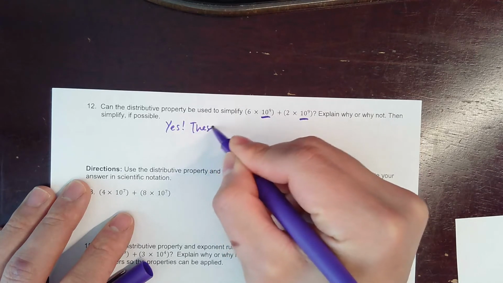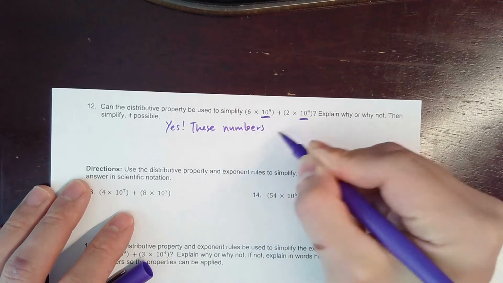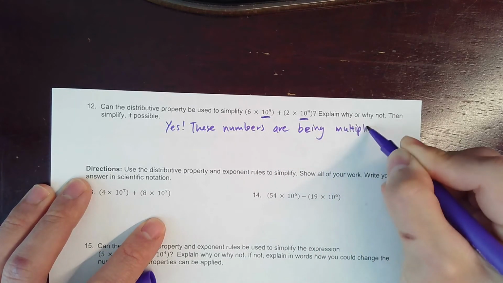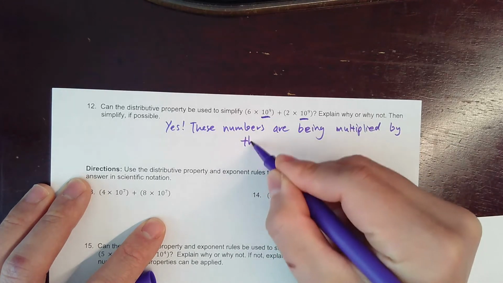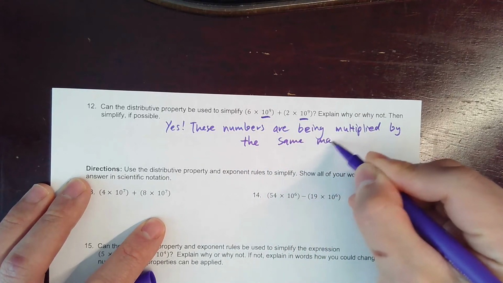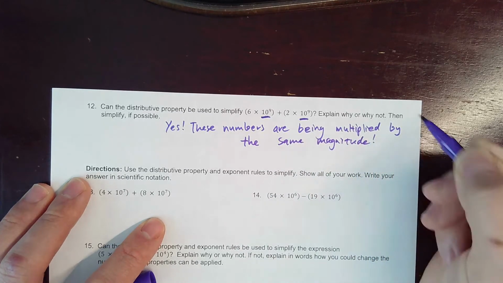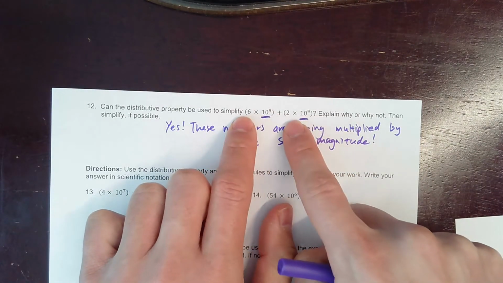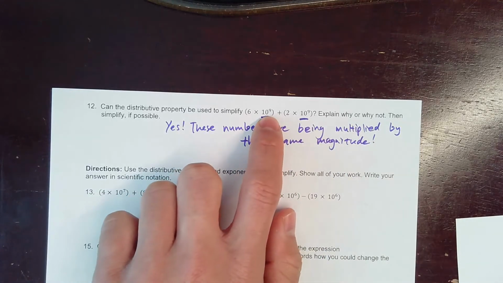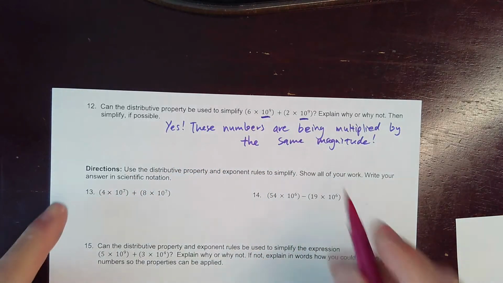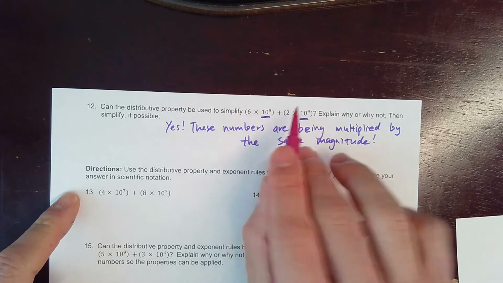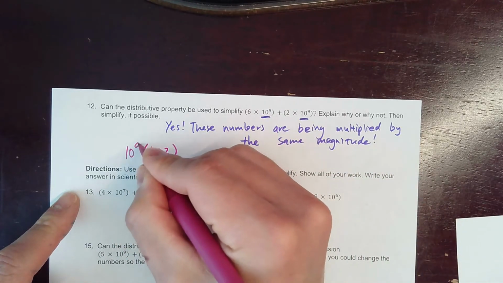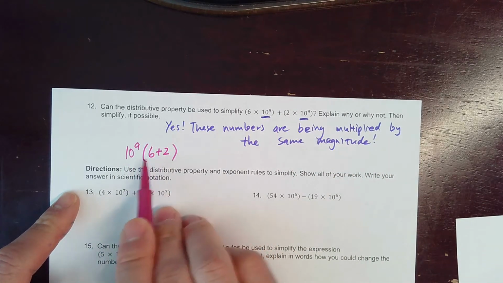These numbers are being multiplied by the same magnitude, right? This can only happen if both of these groups are being multiplied by the same magnitude, right? And if that's the case, then we know that all I have to do is add 6 plus 2 and put that in a group. And then the 10 to the ninth can be kind of like what's outside being distributed to each of these, right?